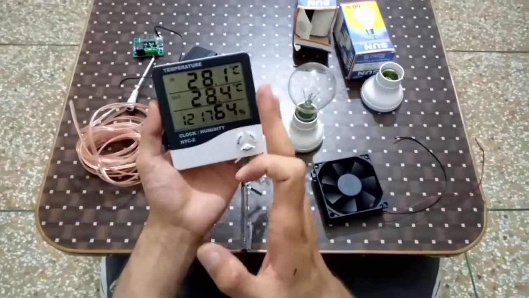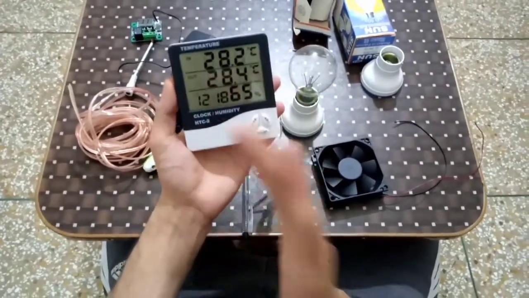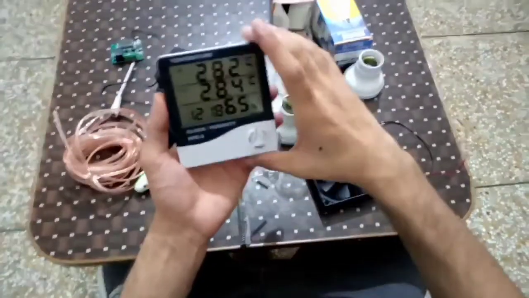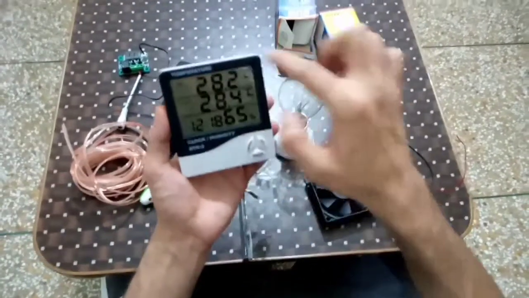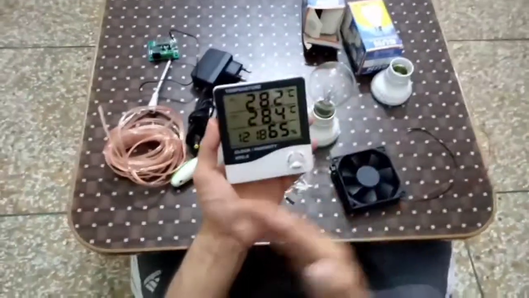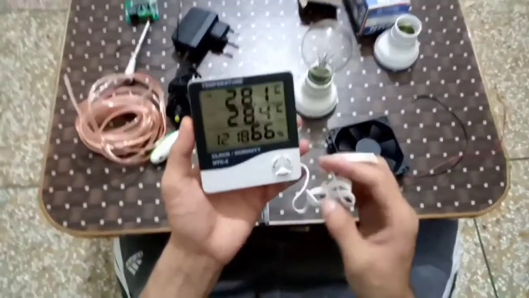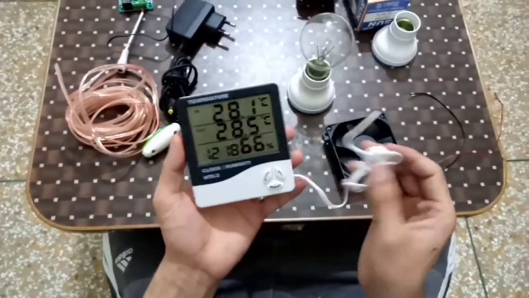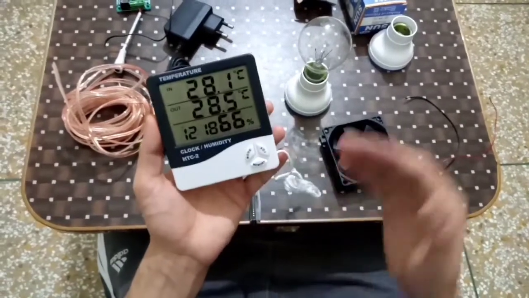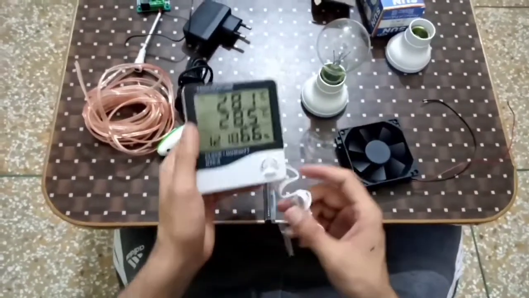The maximum temperature is 28.4, and as we can see it is in centigrade, which is the most commonly used unit in this system. In the next video I will tell you more about it and which is the more efficient system, manual or digital.